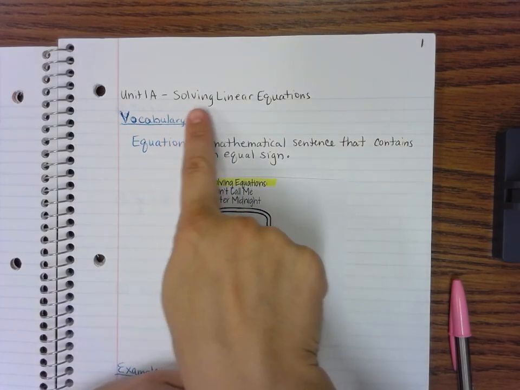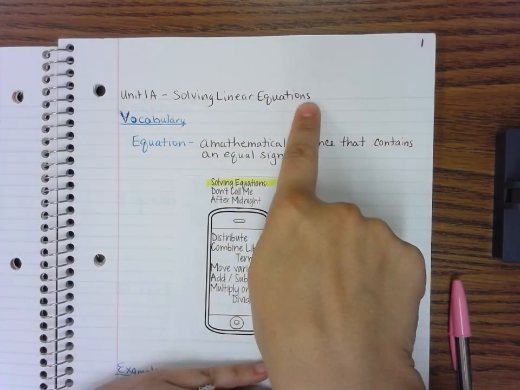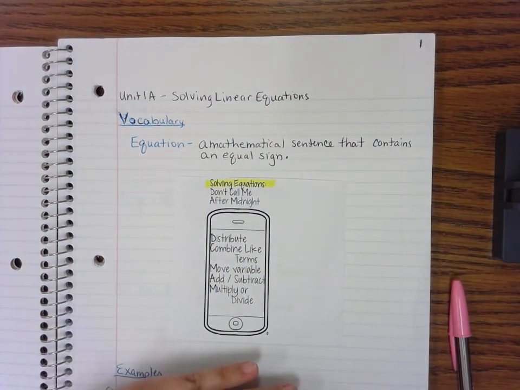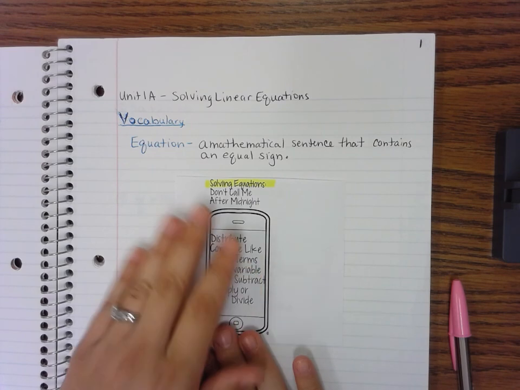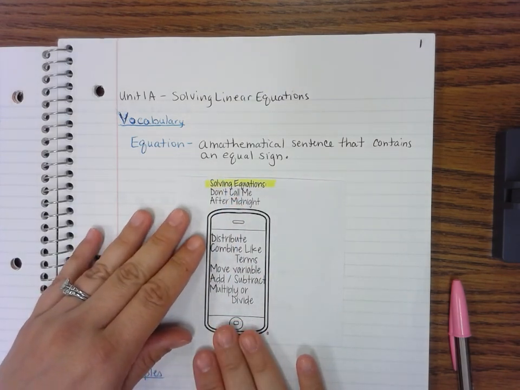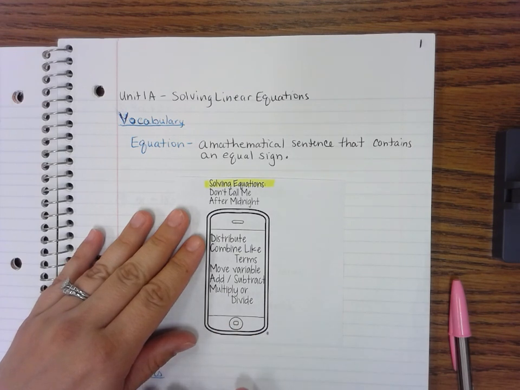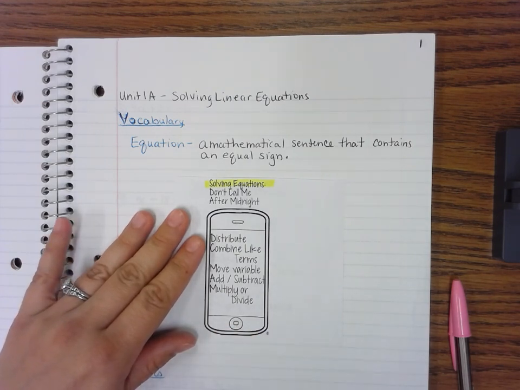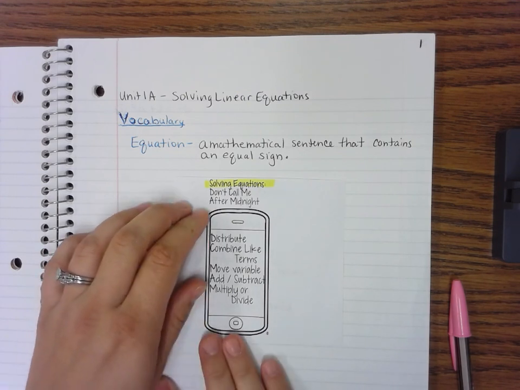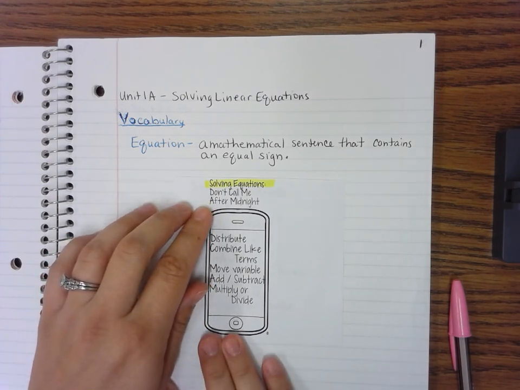I have my title, which is solving linear equations. Before we can solve linear equations, we need to understand what an equation is. An equation is a mathematical sentence that contains an equal sign. There is going to be something on the left and something on the right-hand side of the equal sign. In order for us to solve equations, we are going to use this fun mnemonic device. Don't call me after midnight.